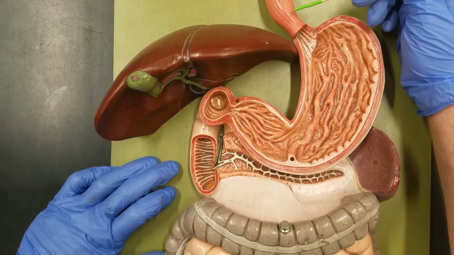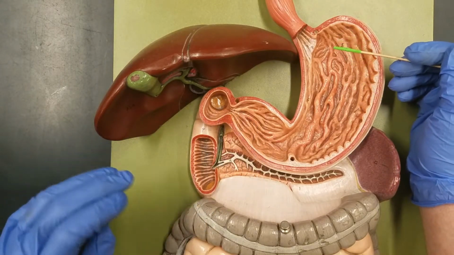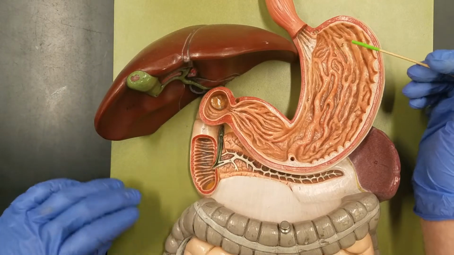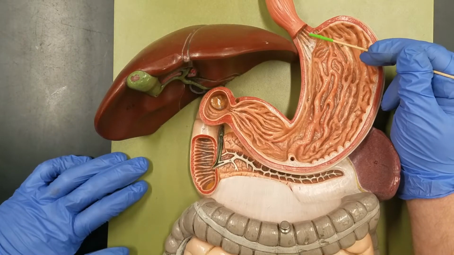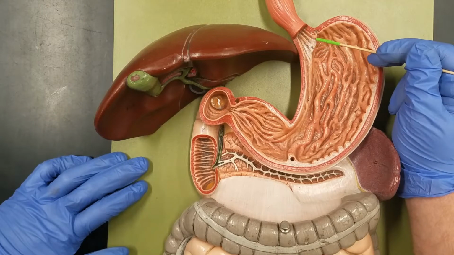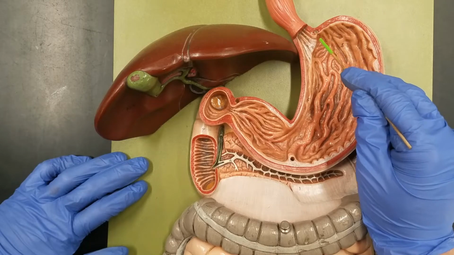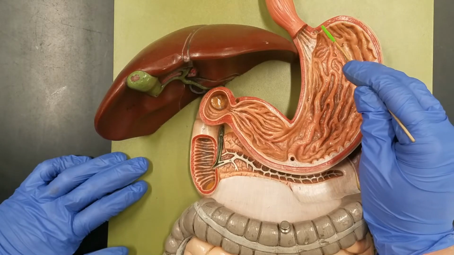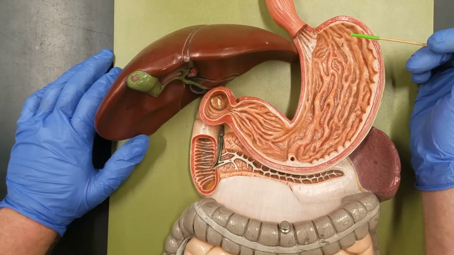Now, as we leave our esophagus, we enter into the stomach, and we're going to divide our stomach up into four major regions. The first portion of the stomach, which we can see here, is known as the cardia. The second region is this kind of domed area that's called the fundus. And the fundus is actually a weird name because fundus means bottom.